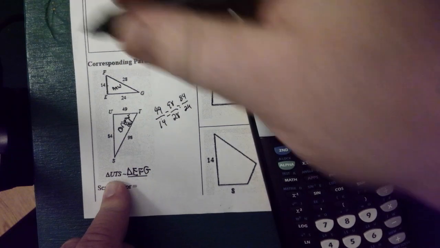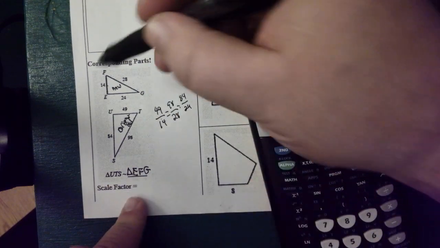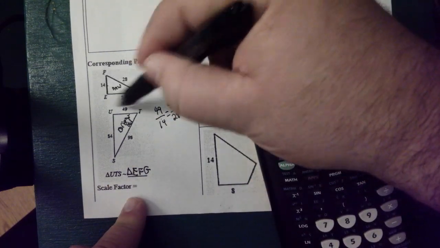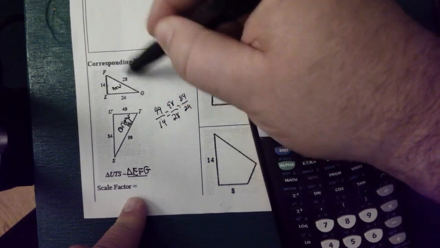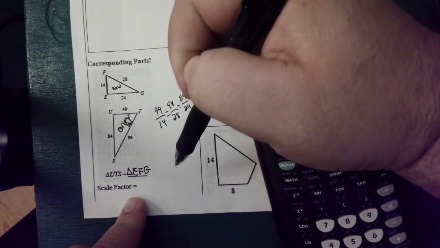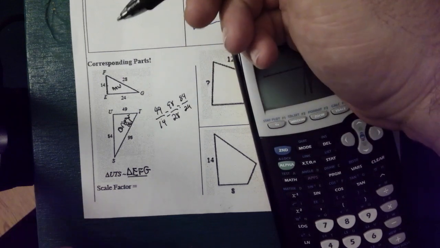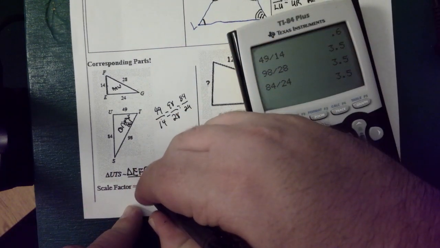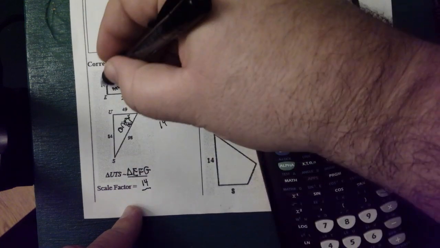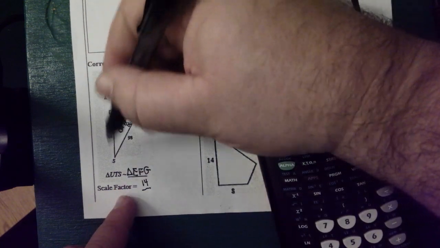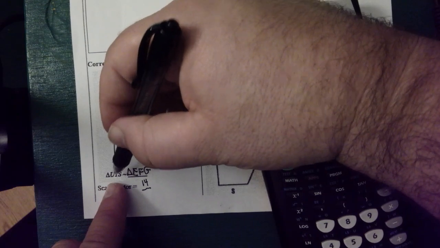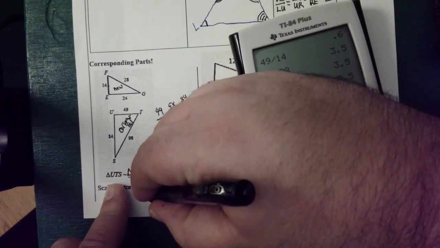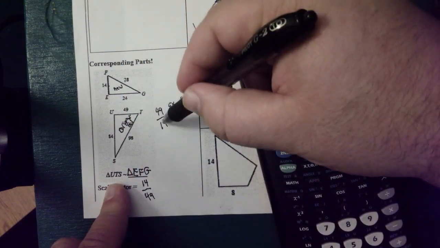Okay, so what we do to find the scale factor is you pick any of these sides and you put it over the corresponding part on this one. So I'm going to pick 14 because it's the smallest number, and that means I've got to reduce less usually. So I'm going to use 14, and 14 corresponds with, we'll see that's FE, that's the first two letters, that's UT here, so that would be 49. We already knew that though because it said so right there.